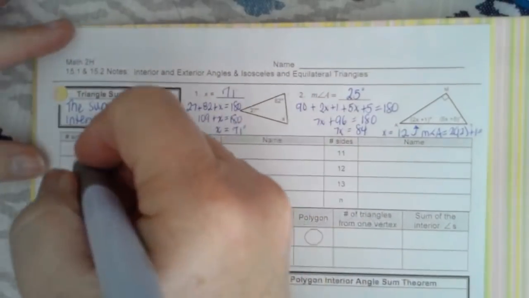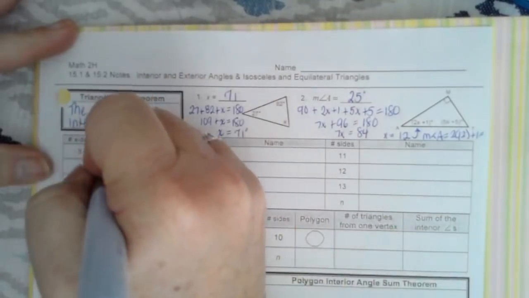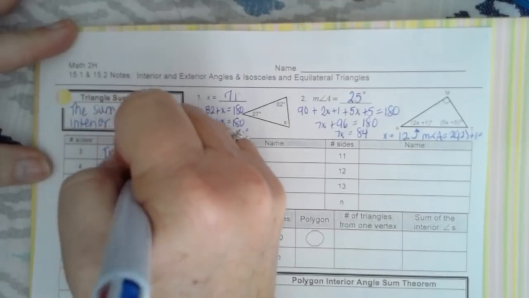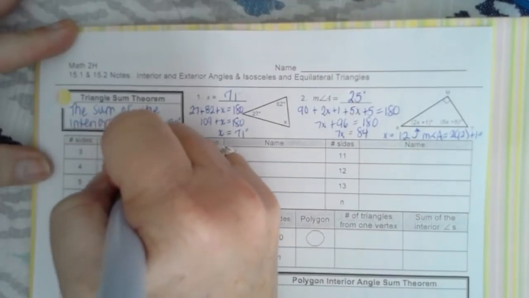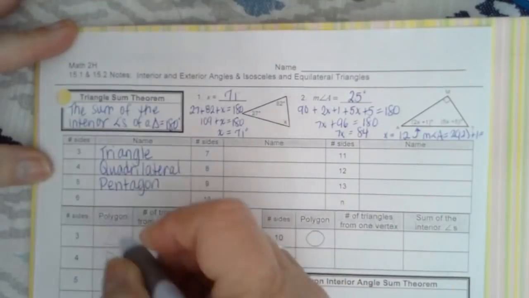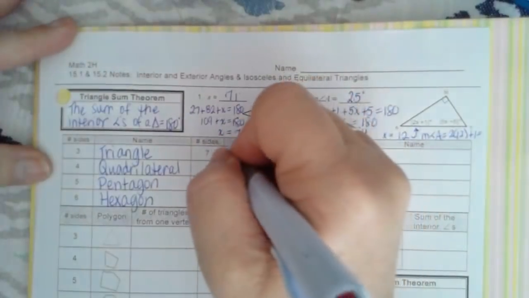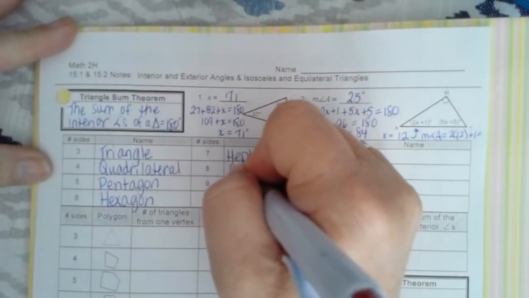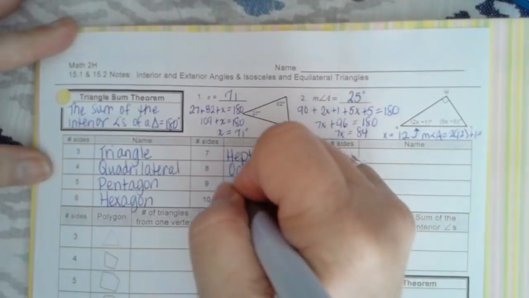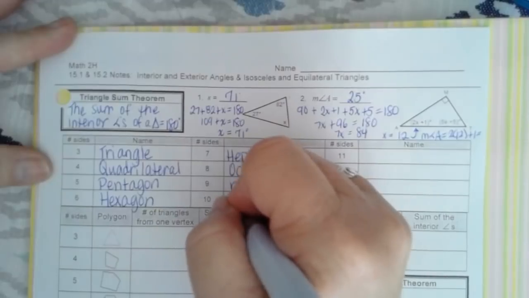Now we're going to go to naming polygons. So a three-sided polygon, we all know that name, is a triangle. Four-sided is a quadrilateral. Five-sided is a pentagon. Six is hexagon. Seven is heptagon. 8 is octagon. 9 is nonagon. 10 is decagon.